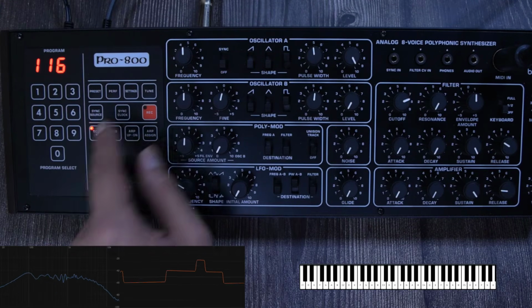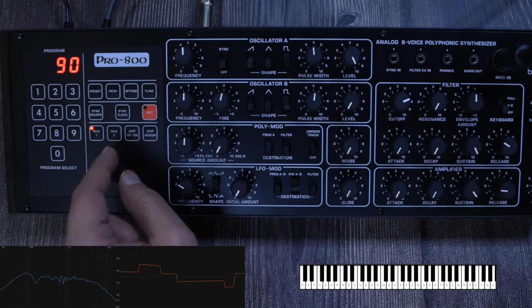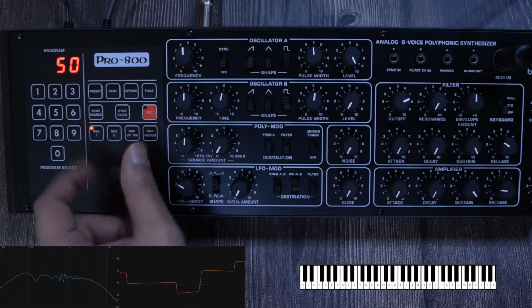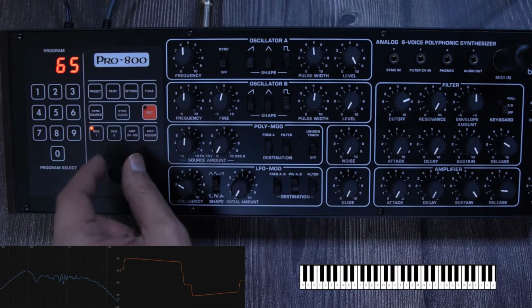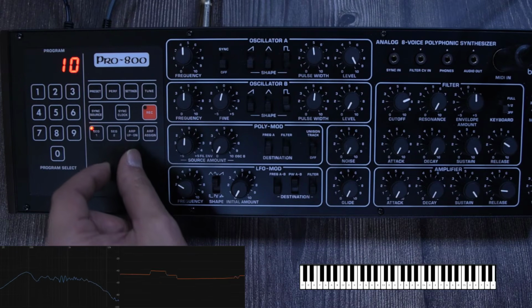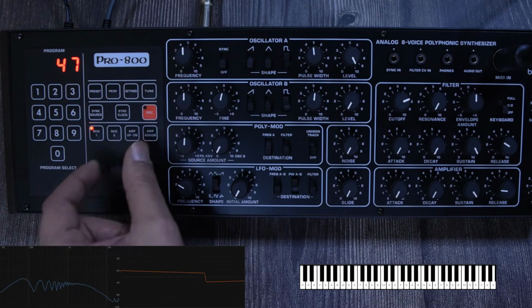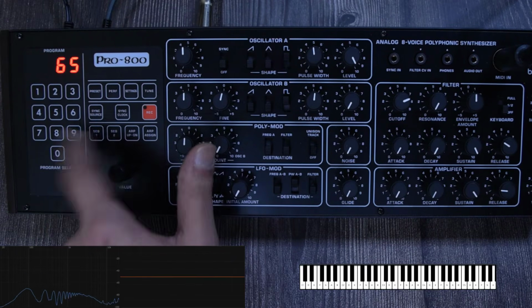All right, so I'm going to leave it on 16s. I'm going to go to swing, and we get swing. We go all the way down, it's 50. Press it again, and now it's going to be the note length. If I go down, again, it's just like the gate. I'm going to go back to the 16s. And that's it, this is what we can do with the sequence.